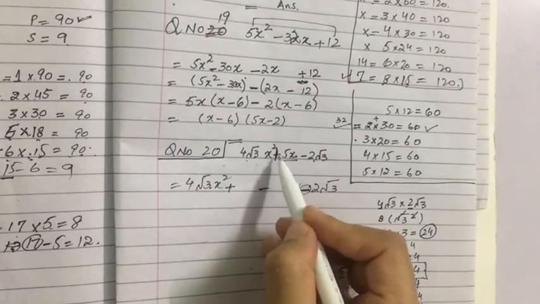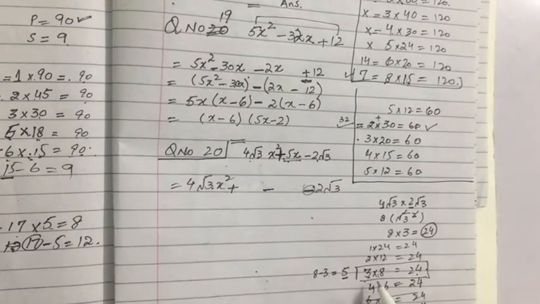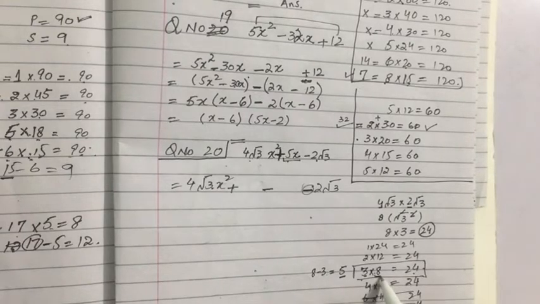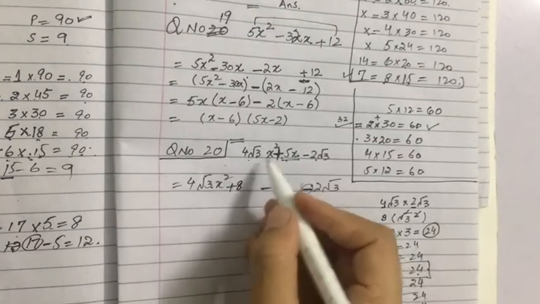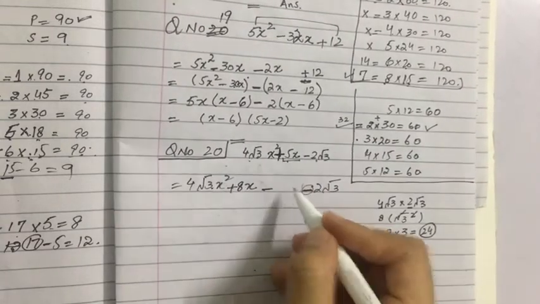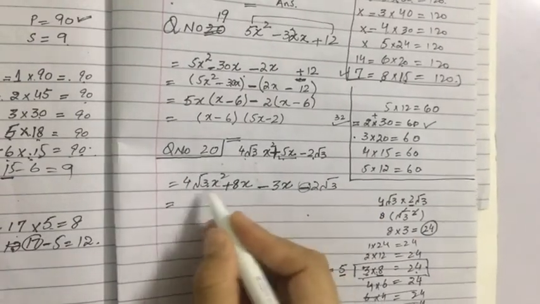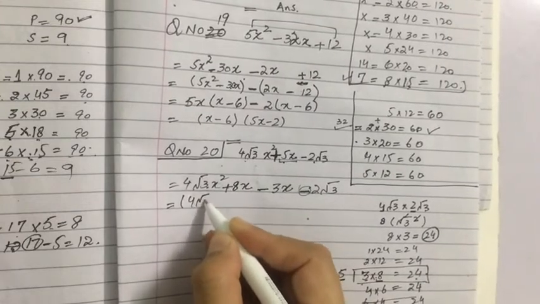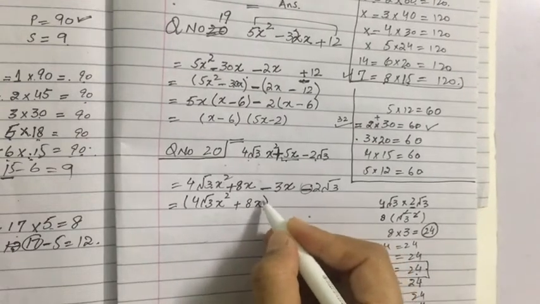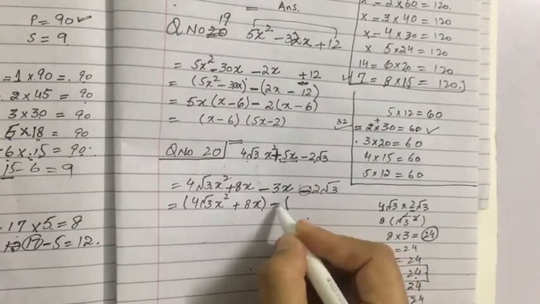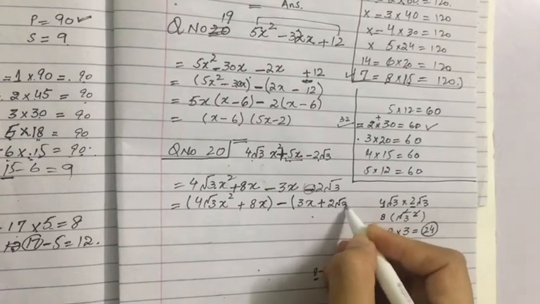Now check the sign in the question. In the question there is a positive sign, so I will pick the bigger value, that is 8, with a positive sign, and 3x with a negative sign. Close them in a round bracket. The minus sign will change the inner sign, so this negative sign turns into positive.